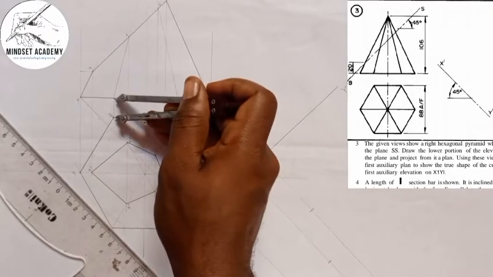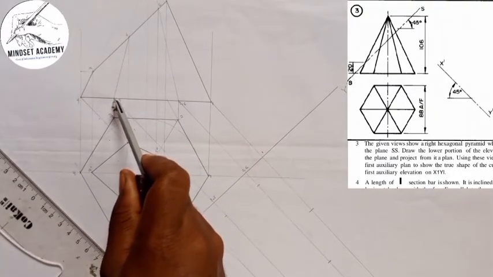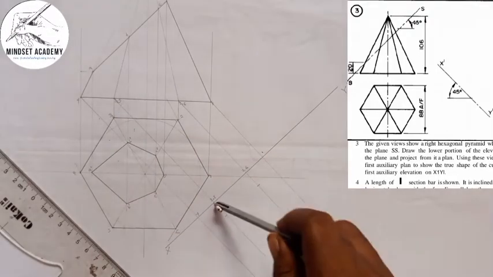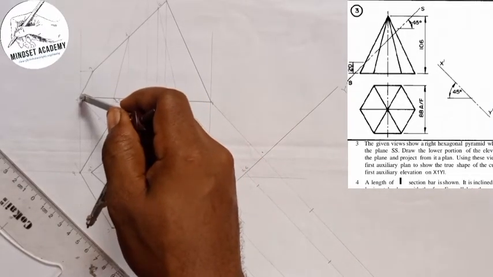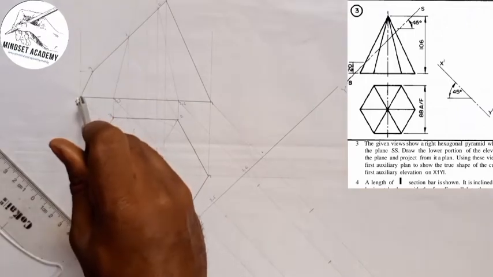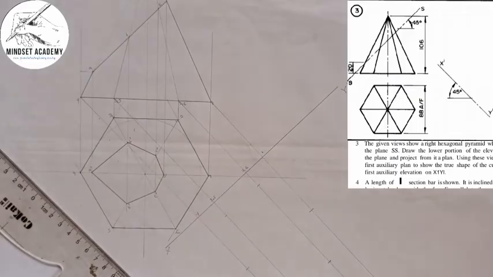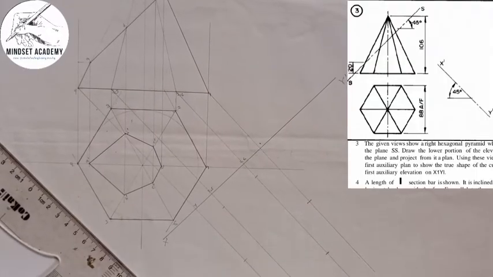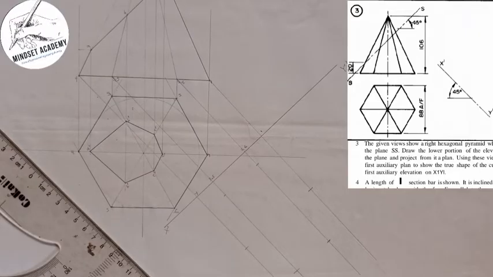Then from here, straight down to 5. I'll come to 5. I'll also mark. Then I'll come to 4 here, straight down to 4. I'll also come to 4 and I'll mark. Now I'm going to join those points together. Right? I'm going to join those points together. Let's take it up and see. I'll join those points together this way.